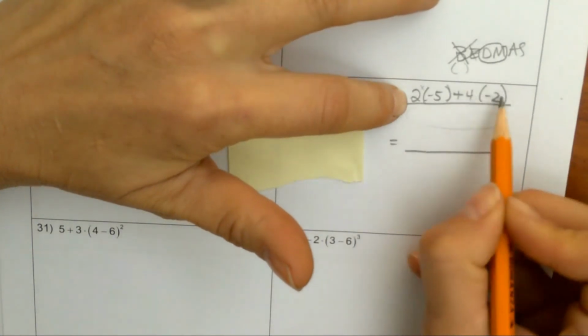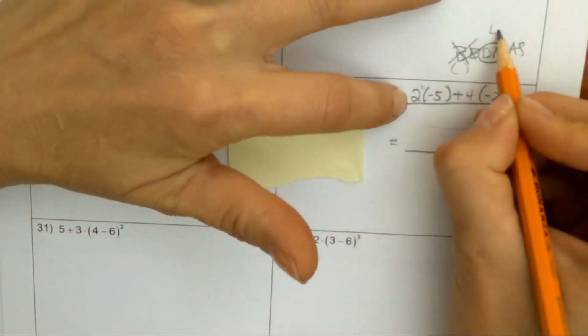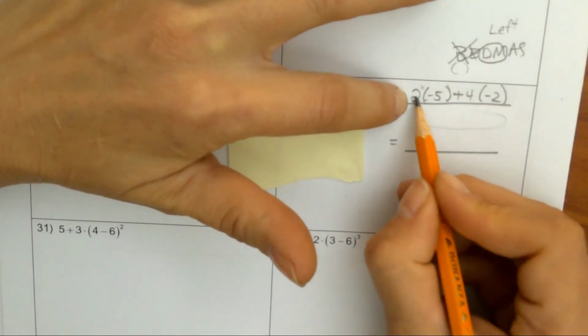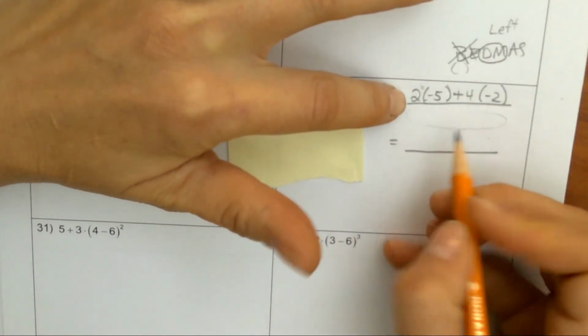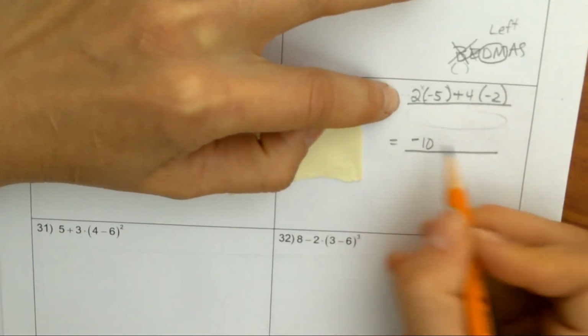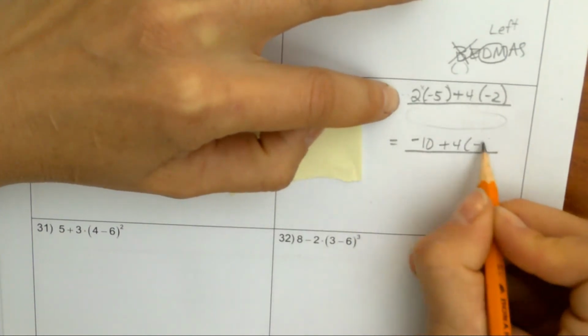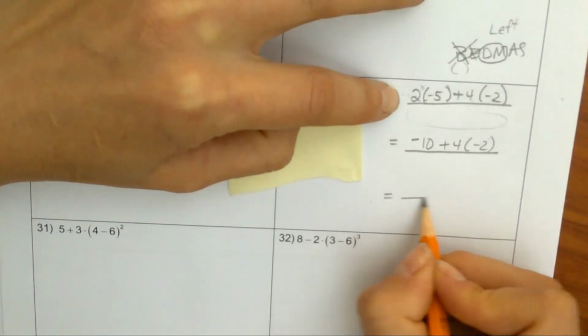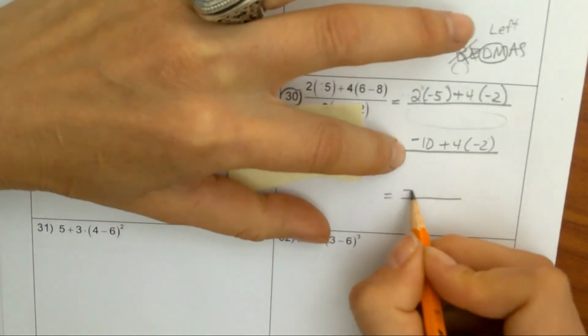So if I have two things to choose from, I'm going to do my left one first. So 2 times 5 is 10. The signs are different, so it's going to be negative. Now I'm going to do the other one.